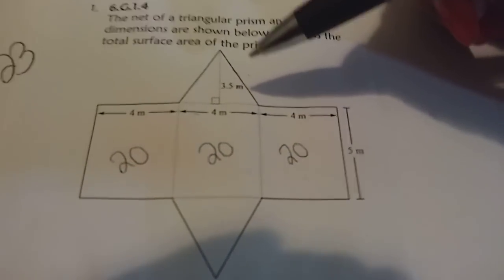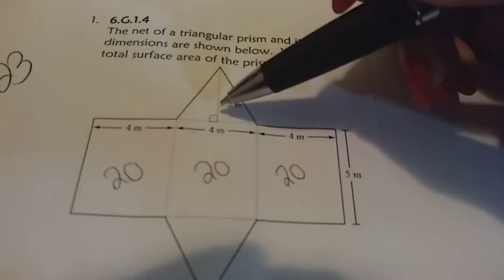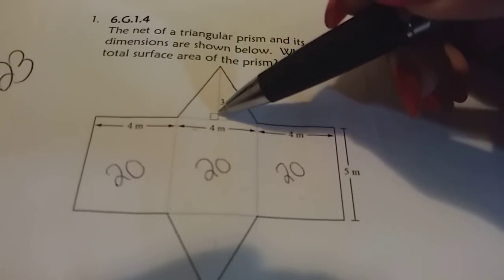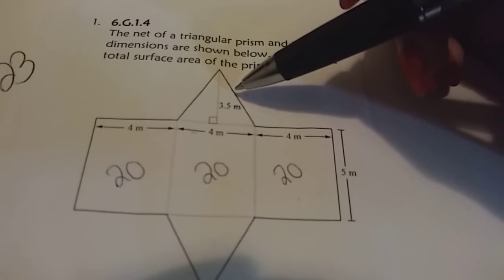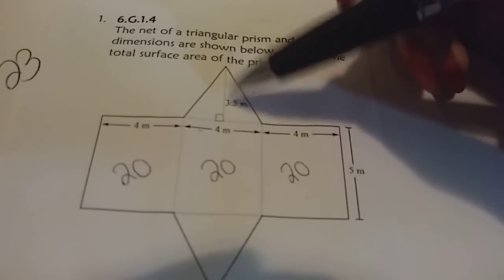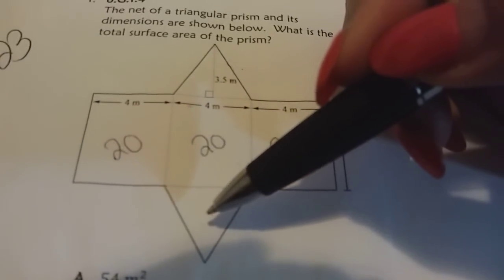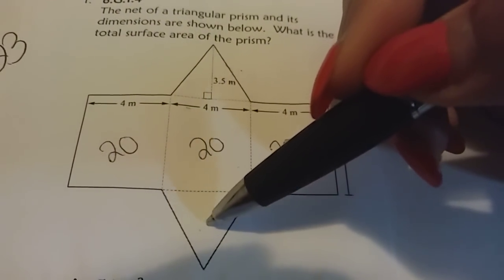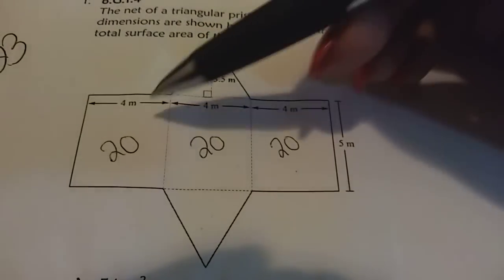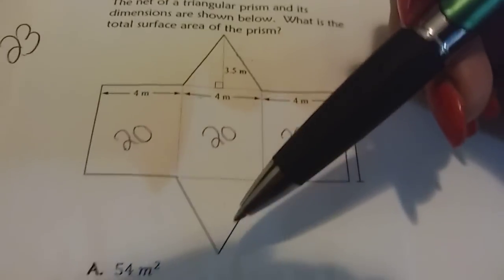Okay? Now your triangle, it is going to be base times height divided by 2. So you'll do 3.5 times 4. You'll get an answer, and you're going to divide it by 2. And that'll be your area for this triangle. But don't forget that this triangle here is equivalent to this triangle, so you have to include this area as well. Once you are done, you add all the areas, and you should be getting an answer, one of these answers.